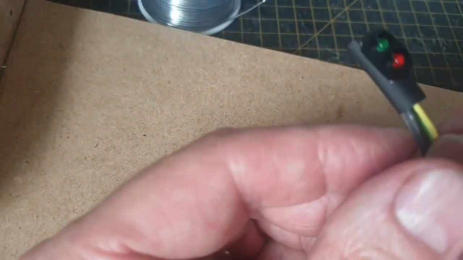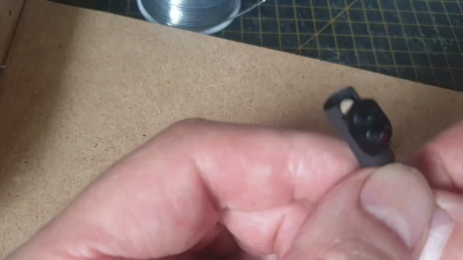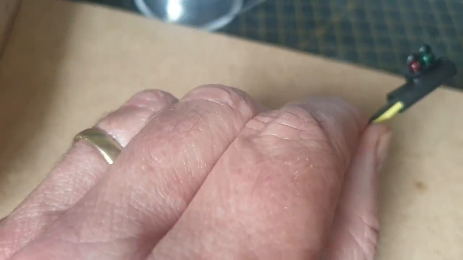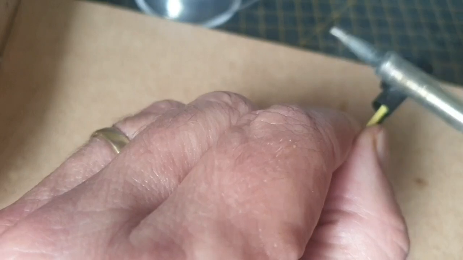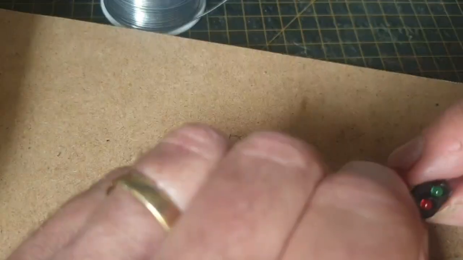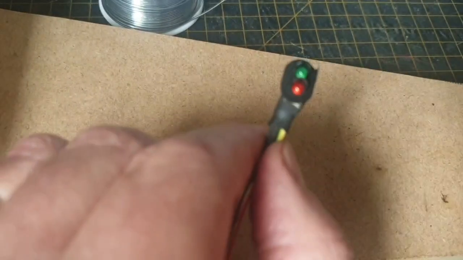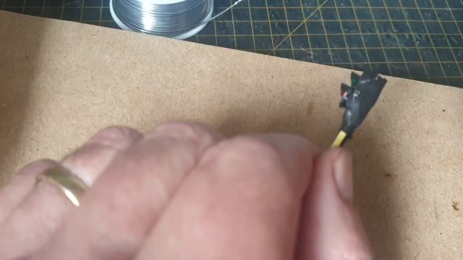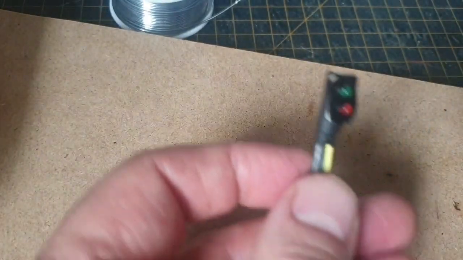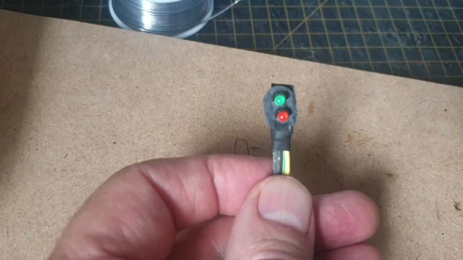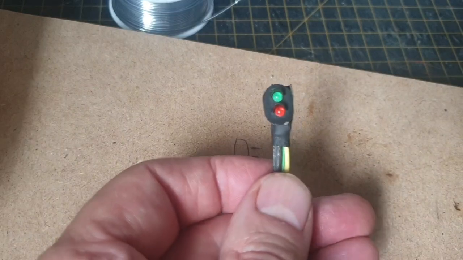It just sort of creates like a shroud, just makes it a bit easier from a distance. And then anything else that's sort of exposed, I'll just use a bit of black paint. Right.